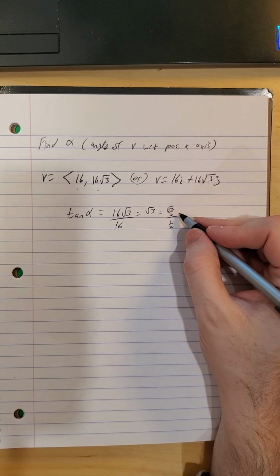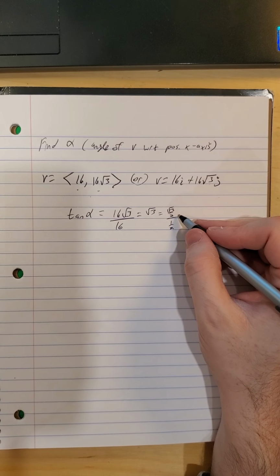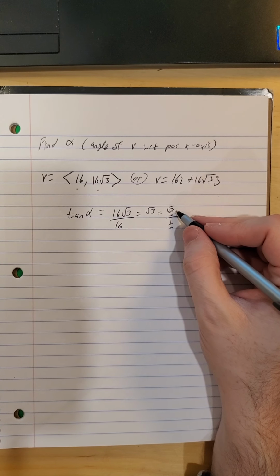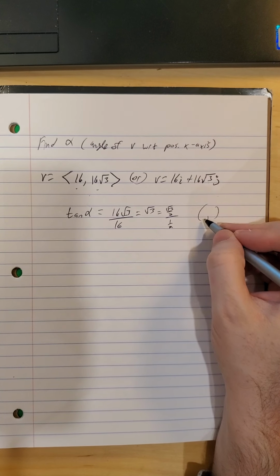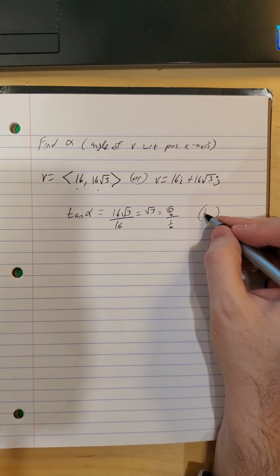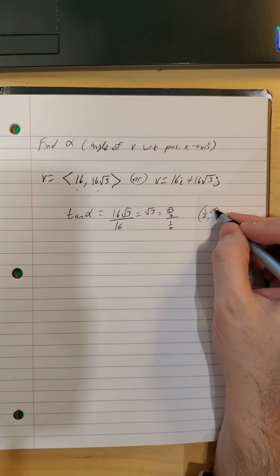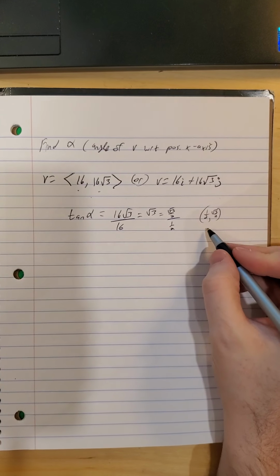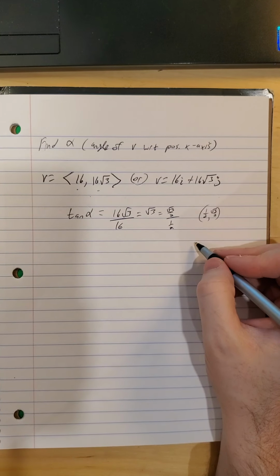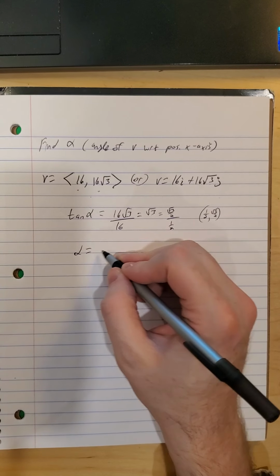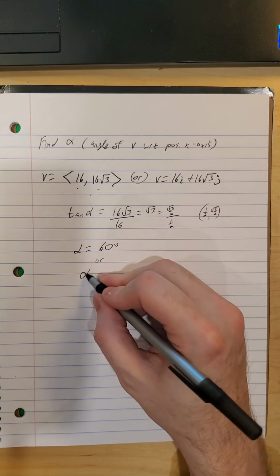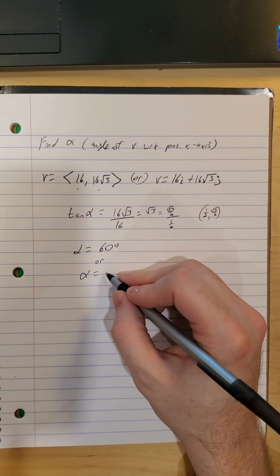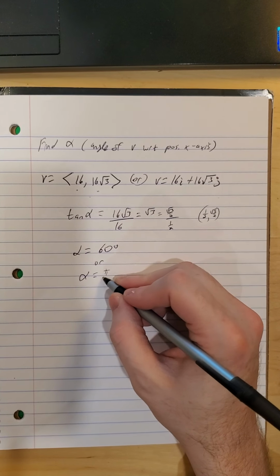So on the unit circle, y value of root 3 over 2 and x value of 1/2. And these are ordered pairs at this point. That angle then is 60 degrees, so alpha is 60 degrees if they're reporting it in degrees, or if they're reporting it in radians, alpha is then pi over 3.